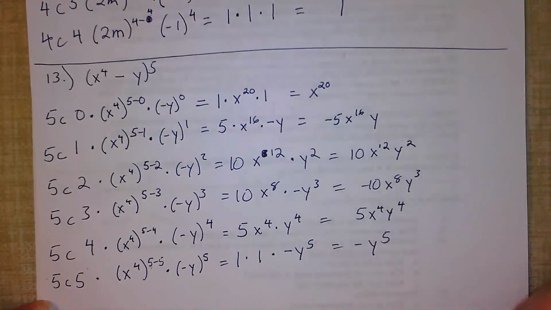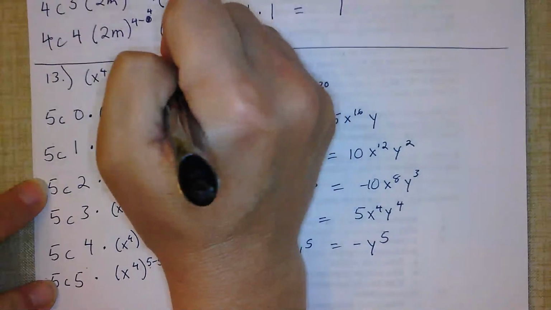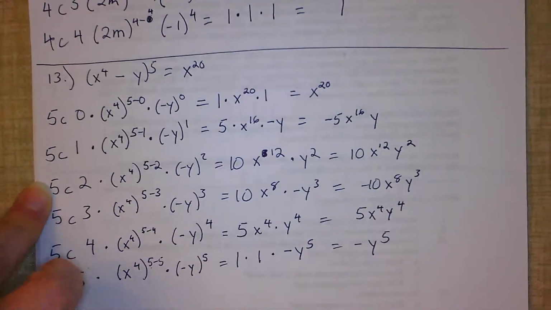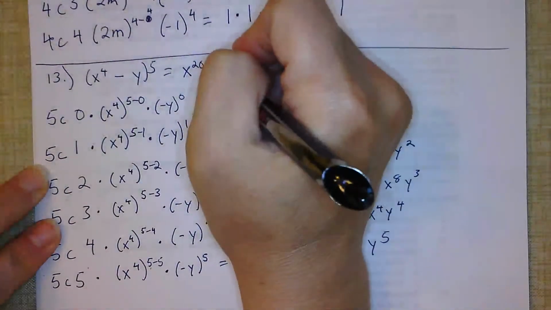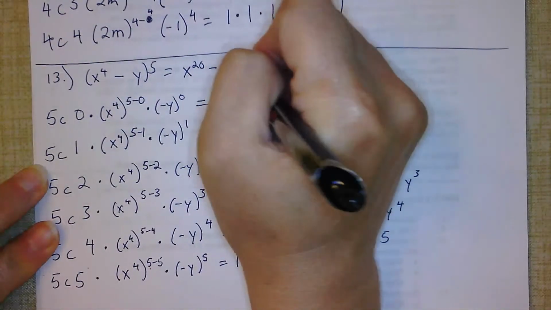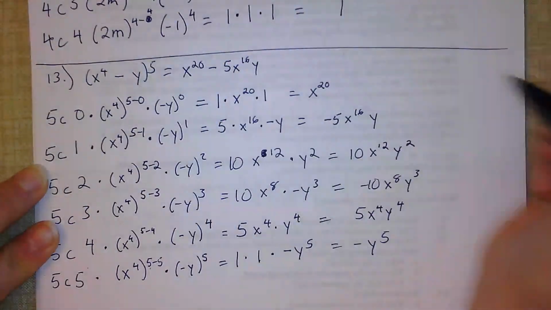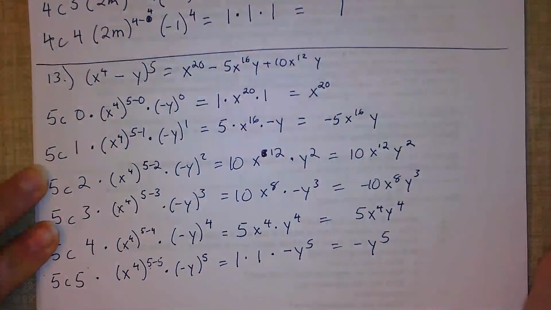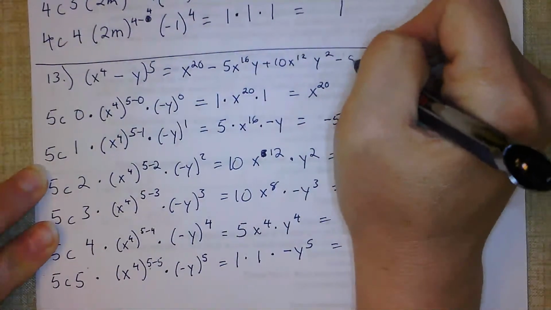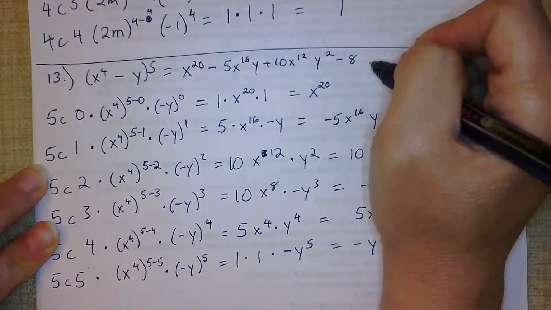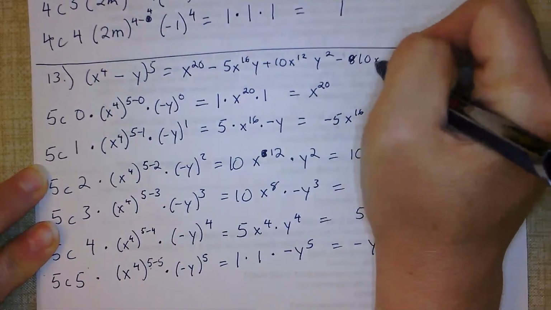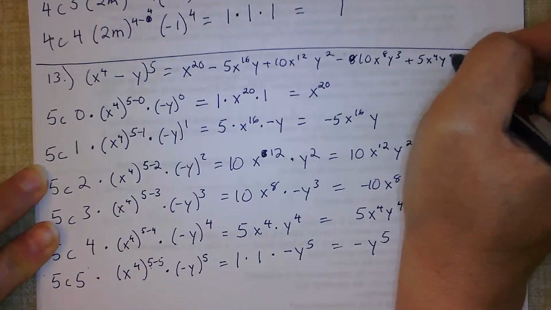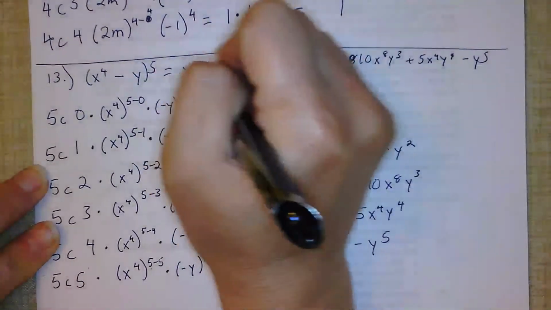And now that I found all my terms, I can write out my expansion, which is going to be x to the 20th. It would have been better if I had written this in another color. Oh well, hindsight is 20/20. x to the 6th plus 10 x to the 12th y squared minus 8. Nope, oops. That's 10. And there we go.